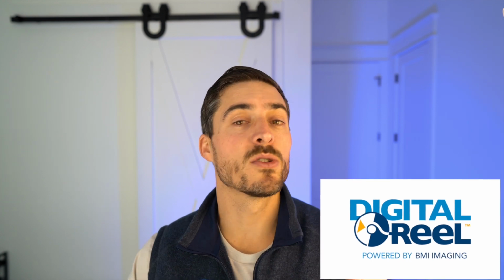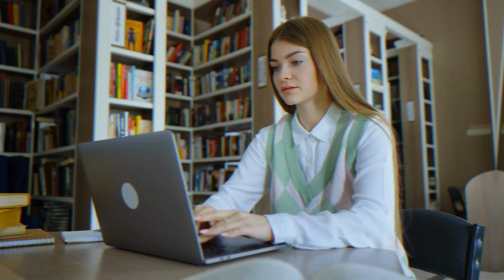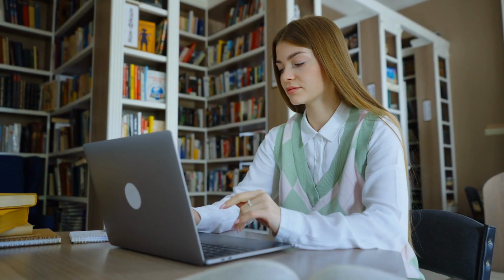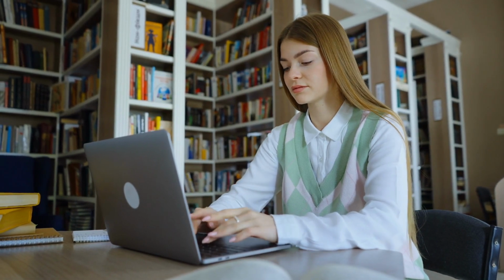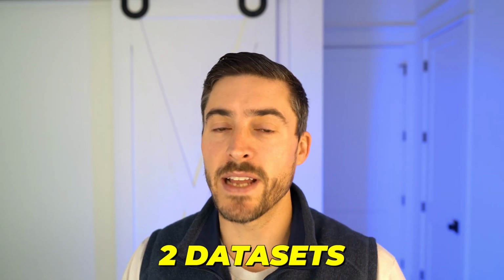So each customer has access to digital ReeL, but they may have multiple data sets for various reasons. An example of a library, they may want to allow some of their patrons to only access a portion of their collection internally at the library, and some can be public. They may need 2 data sets for that, so they're hosting multiple data sets, not just one.